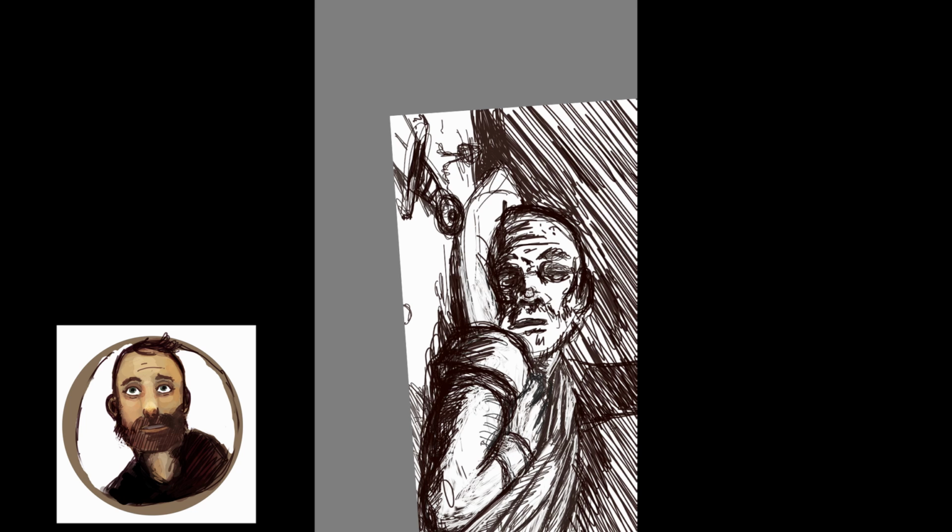I'm working on the sword dagger a little bit. Again, the foreshortening is not the greatest, but yeah.